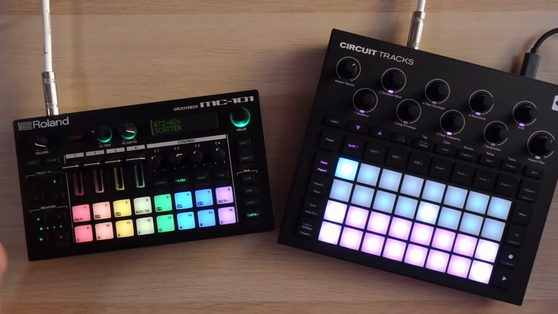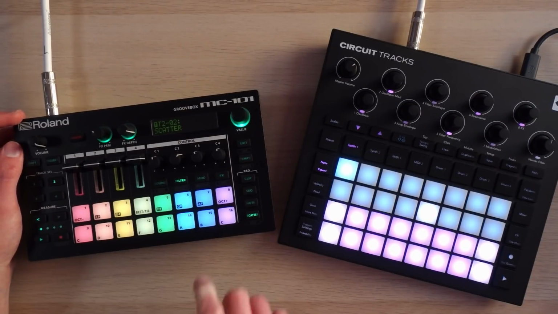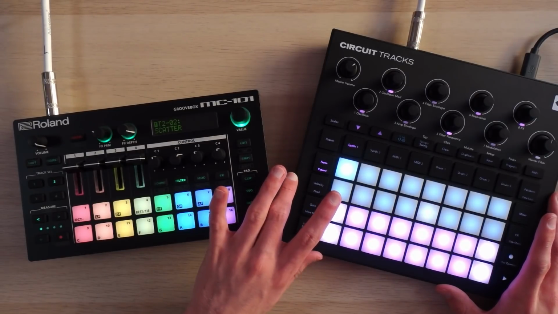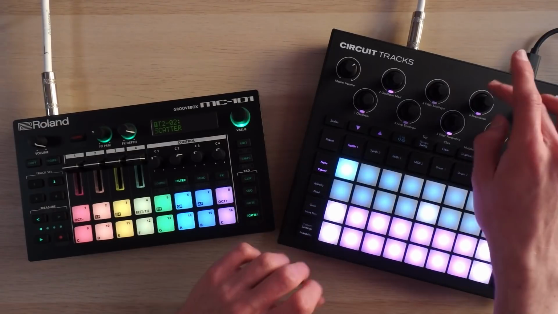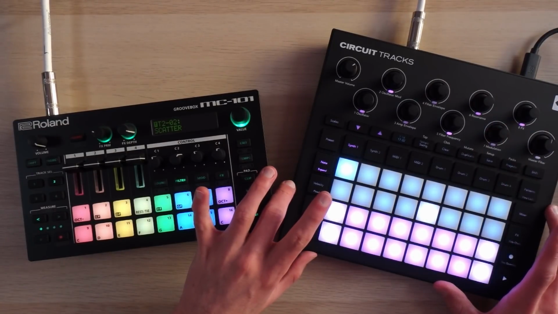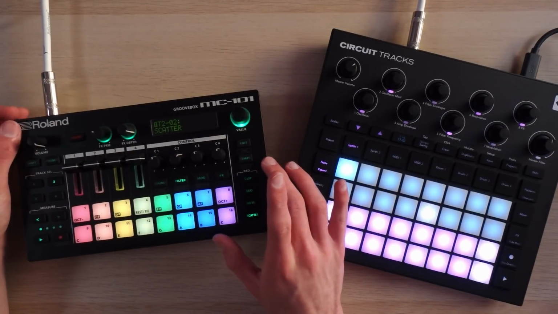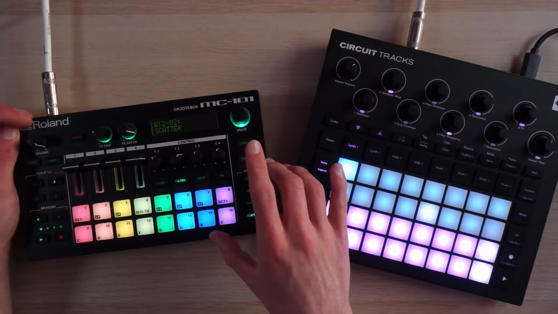So a lot of people will say that the MC-101's sound engine, the Zen Core sound engine, sounds better than the Circuit's sound engine, which is the 10-year-old Nova synth engine. They're probably not wrong, to be honest. I think this is capable of some kind of dirtier sound, some more kind of stuff that's good for like electro house and dubstep, whereas this, at least in terms of the presets, kind of chokes on that, although I'm sure I could probably design some pretty good sounds if I really spent the time on it.